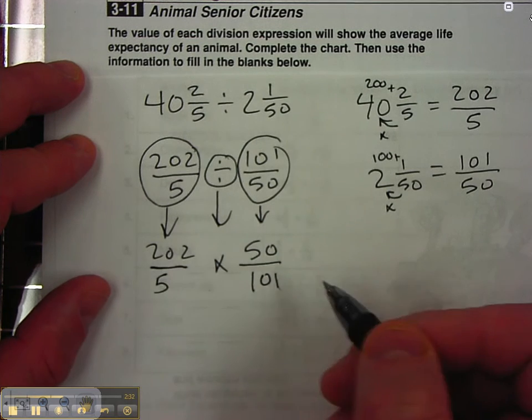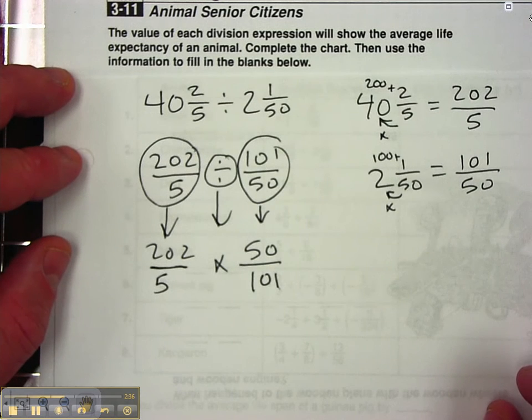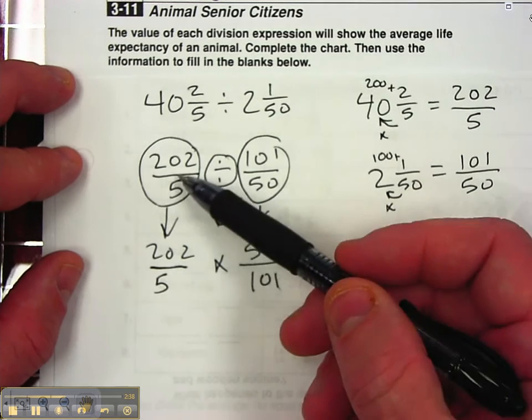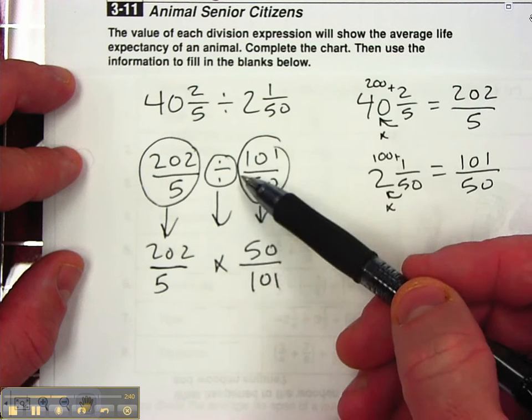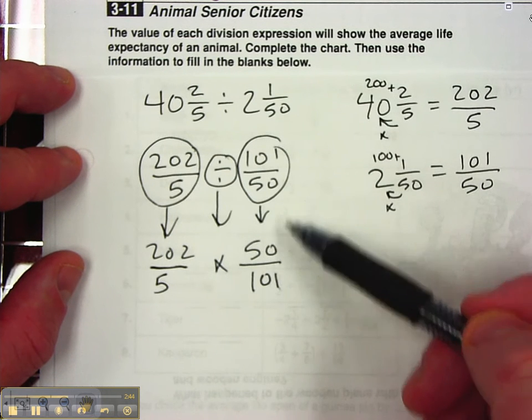We also talked about that's the same process we used for subtracting integers. Boss change twice. Don't mess with the boss. Change division to multiplication. And change your second fraction to its reciprocal.